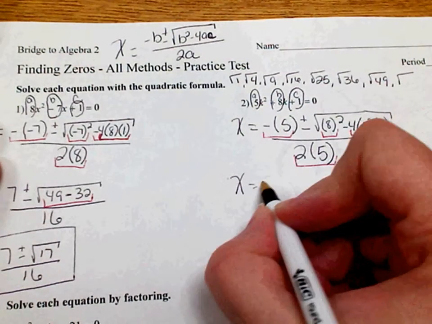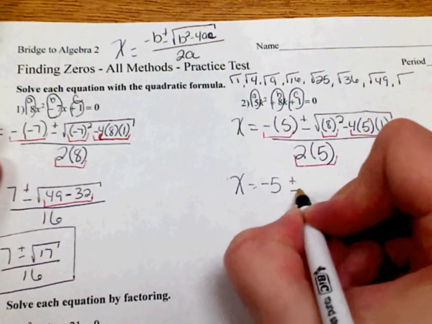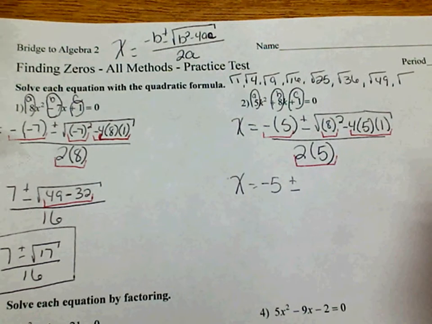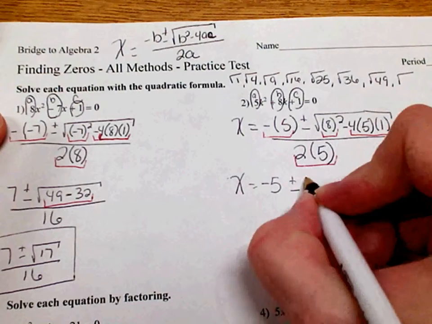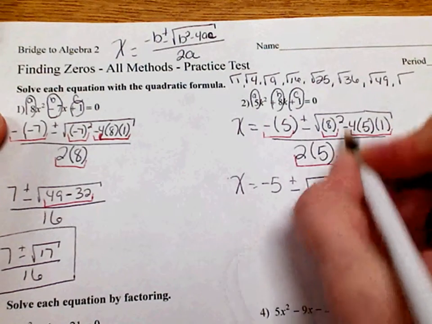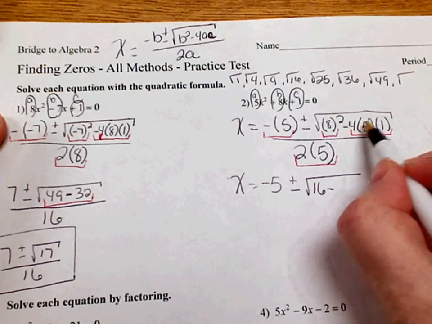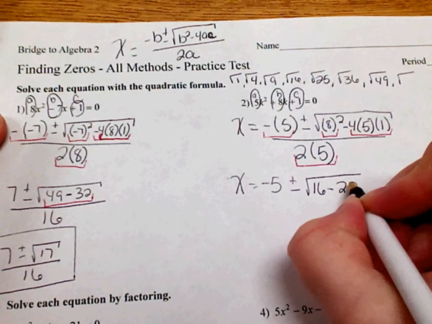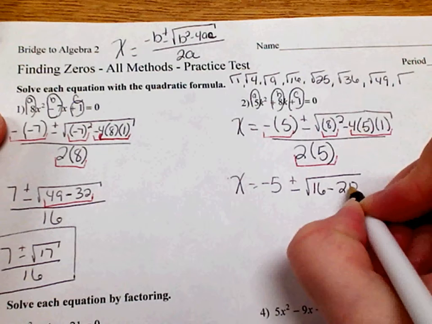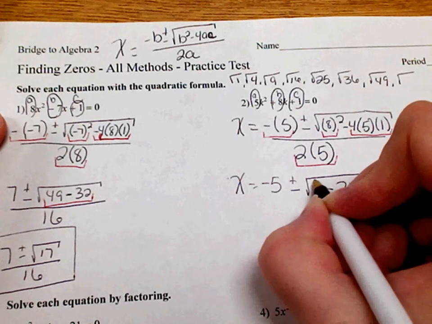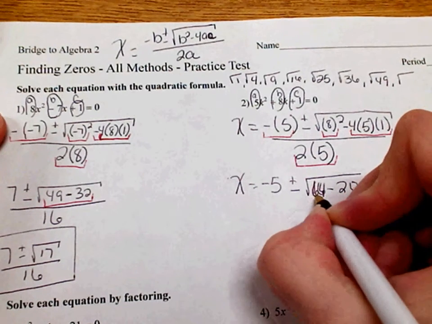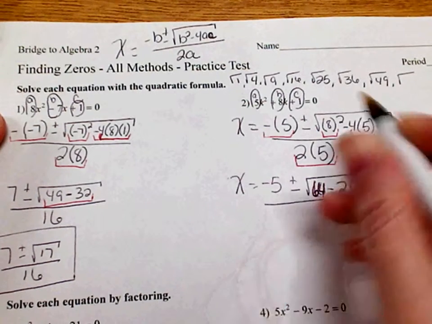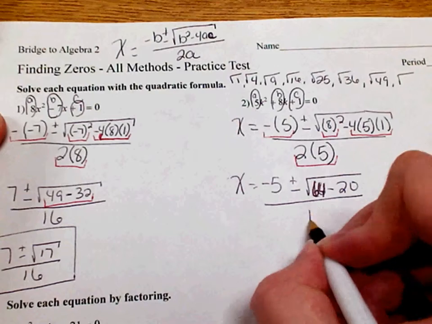Okay, this is just -5 right here. 8 squared is 64, so we have square root of 64. The minus sign comes down. 4 times 5 times 1 is 20. Oh, I'm sorry, I did 60. I said 64, but I wrote 16. Why did I do that? I said 64, but I wrote, who knows? 2 times 5 is 10.